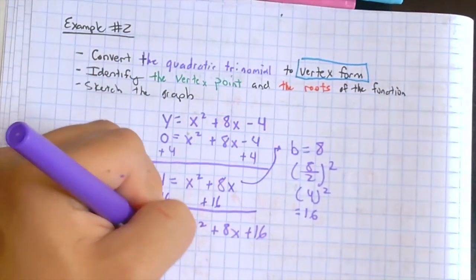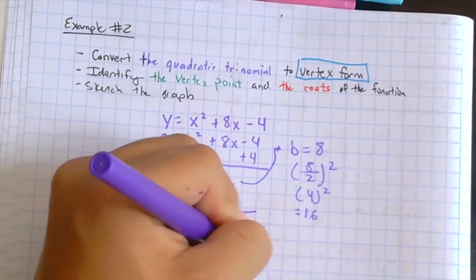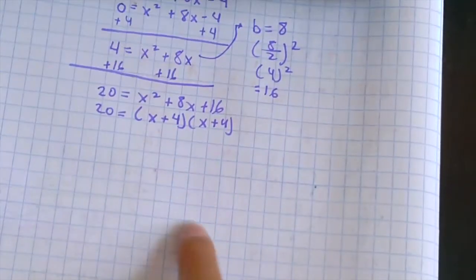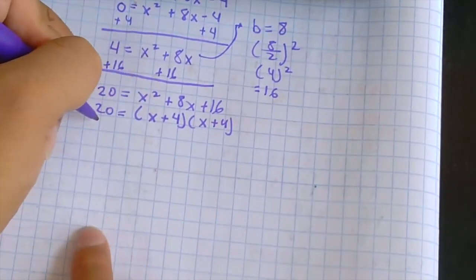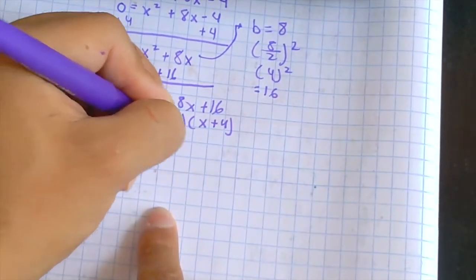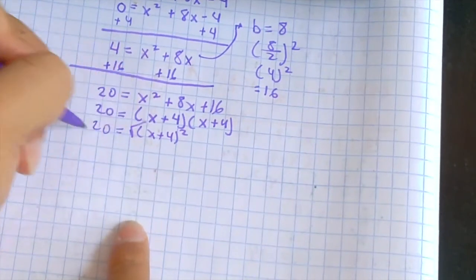We're then going to factor the quadratic trinomial because they're the same quantities. It's now x plus 4 squared.